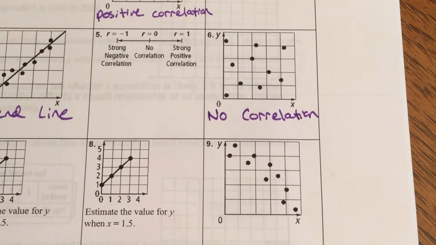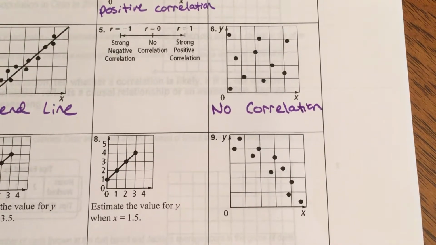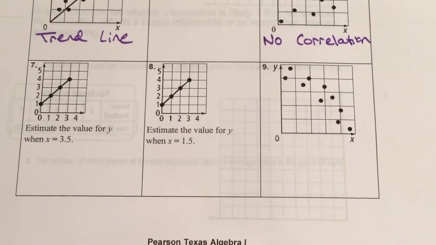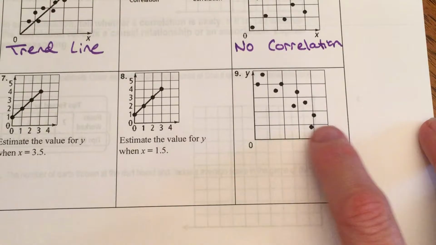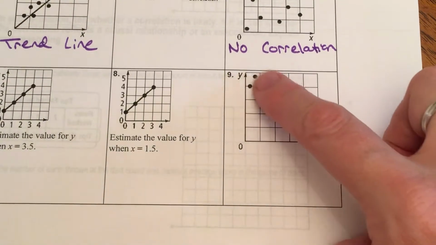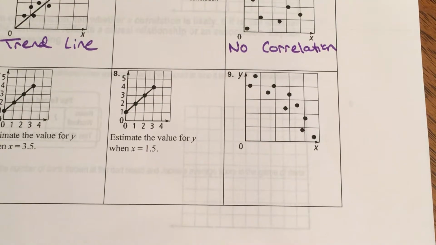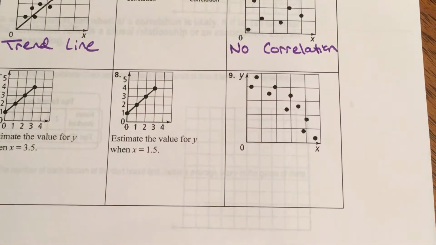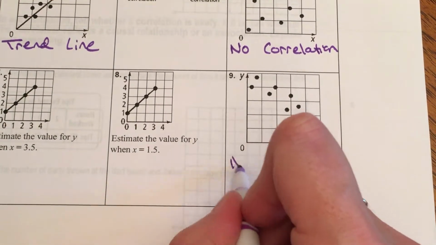That's another way to call it. So let's mark that off our list. All right, number 7. That doesn't look familiar yet. Neither does number 8. But number 9. Those points, are they heading in a kind of direction? Yeah. Are they headed in a positive direction or in a negative direction? That's right. This is a negative correlation.